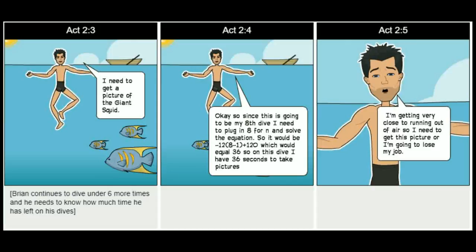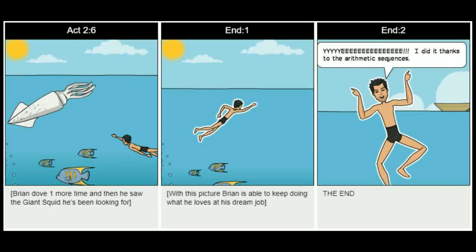Okay, so since this is going to be my 8th dive, I need to plug in 8 for n and solve the equation. So it would be negative 12(n minus 1) plus 120, which would equal 36. So in this dive, I have 36 seconds to take a picture. I'm getting very close to running out of air, so I need to get this picture or I'm going to lose my job. Brian dove 1 more time, and then he saw the giant squid he's been looking for.